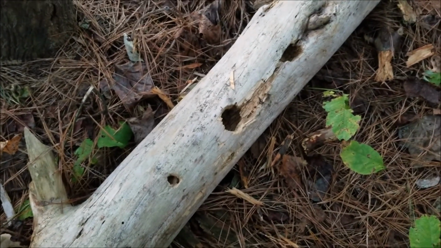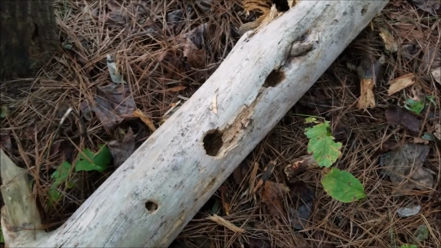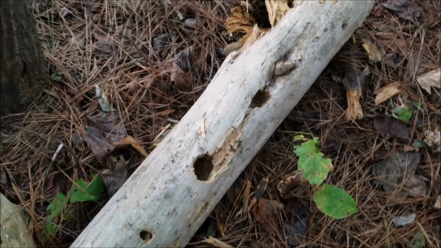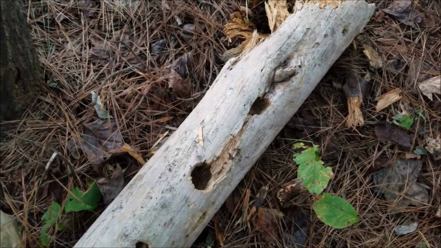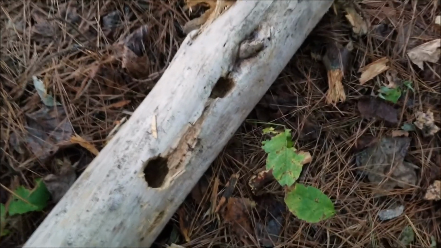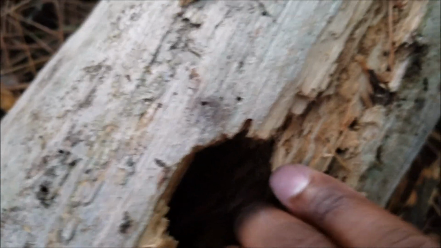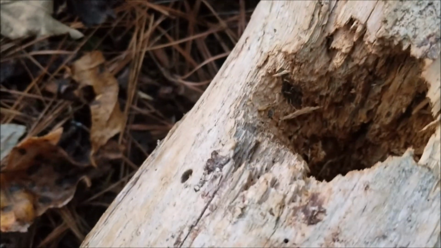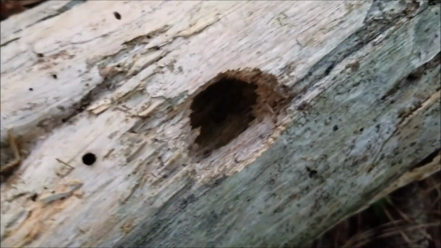Now, what makes this very important? A lot of people just see a dead or dying tree, but a lot of people don't understand the significance of this in forest ecology. In particular, look at these holes. These were made by a woodpecker. Obviously, woodpeckers will hammer holes into trees.